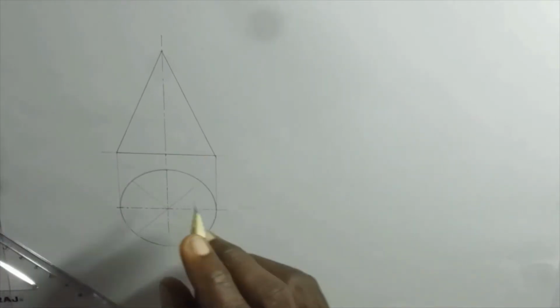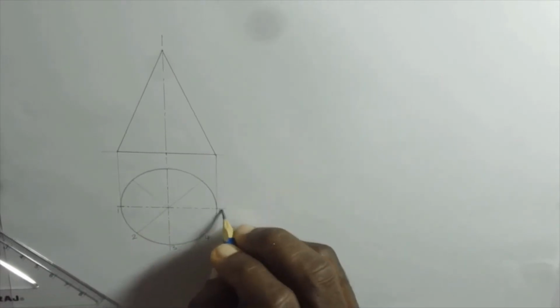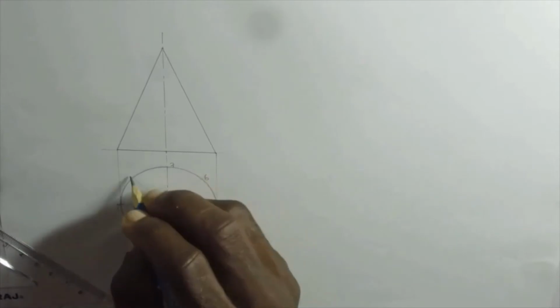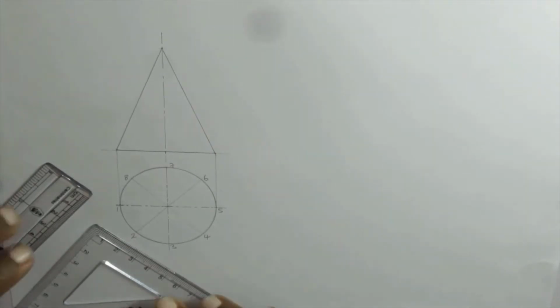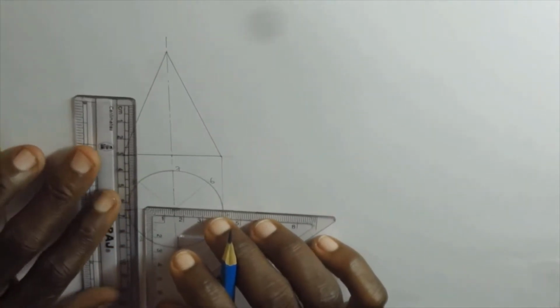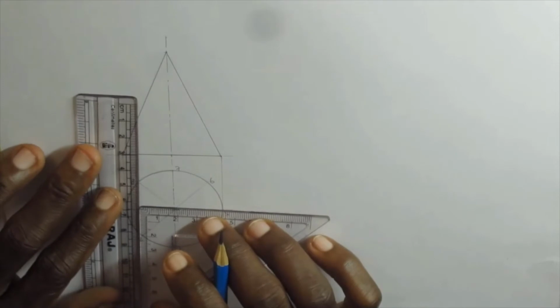After that, we need to label each of the generators we have obtained on the circle. So we start from 1 up to 8, and we label them in the anti-clockwise direction. And this is the base. The apex, we are going to label it O, but the base on the plan should have a reflection on the front view.